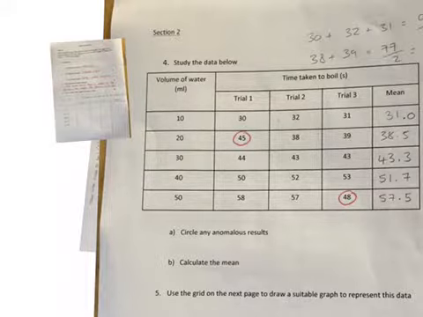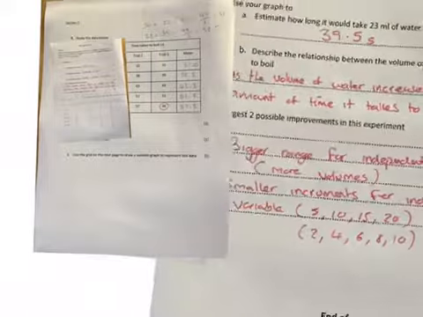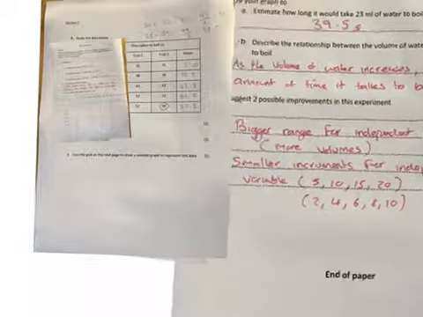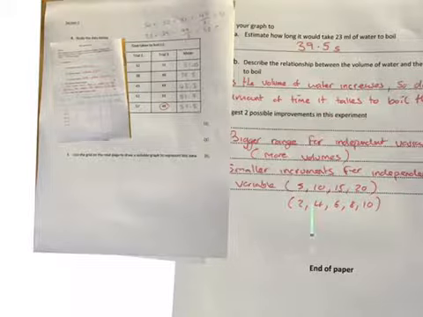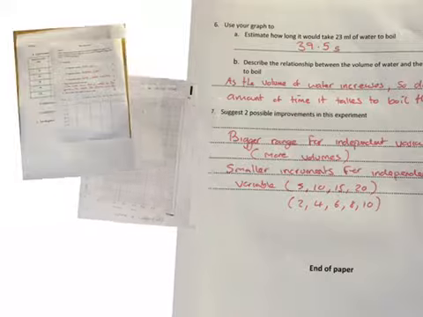So a bigger range. And you can use smaller increments, I've said there. So instead of going 10, 20, 30, 40, 50, I could have gone 5, 10, 15, 20, 25, 30. Smaller increments are also going to improve your accuracy there. And that's that paper.